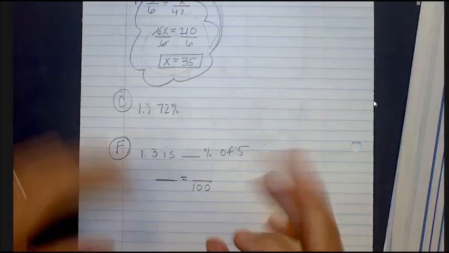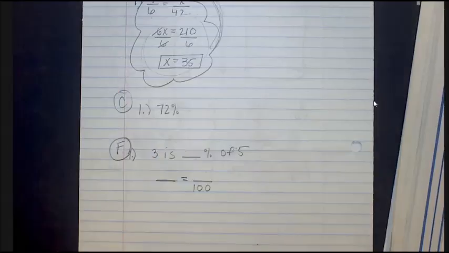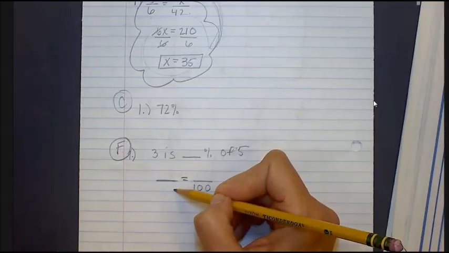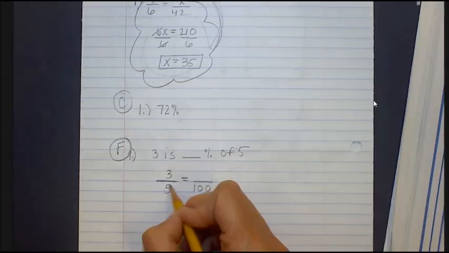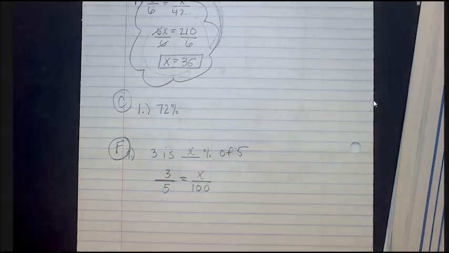Oh, I'm sorry, because it's number 1. Sorry, I should have done that. So 3 is what percentage of 5? Where am I going to put the 3 on the left-hand side? Top or bottom? Top. Where am I going to put my 5? Bottom. And this is going to be, we'll call it X. That's going to be my X percent, right?